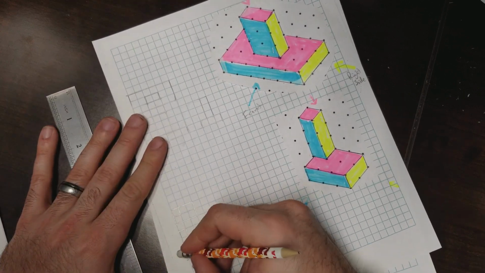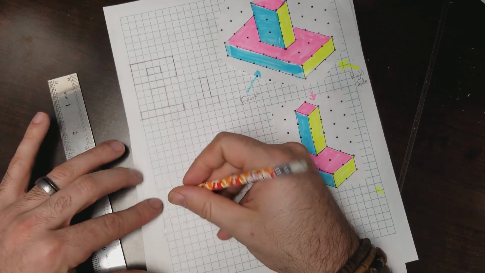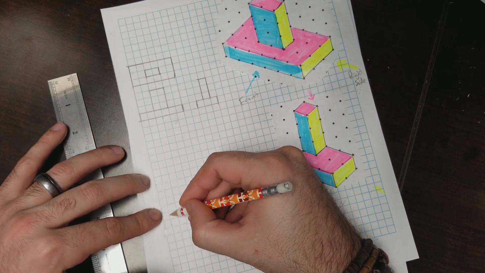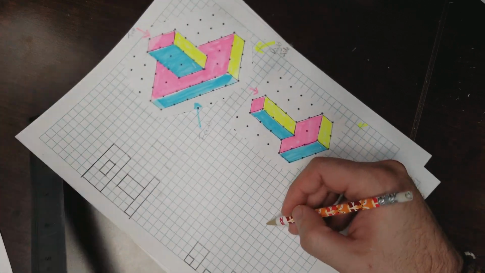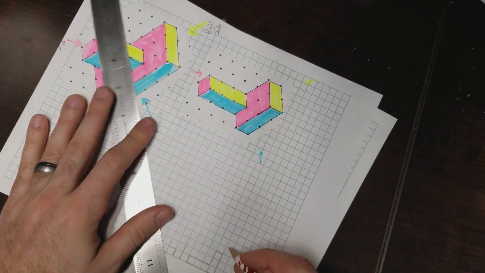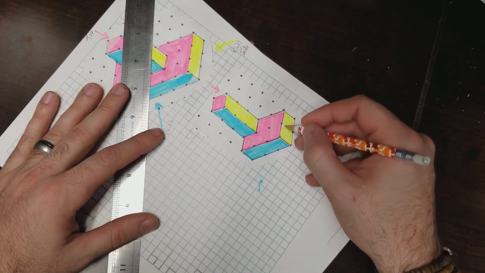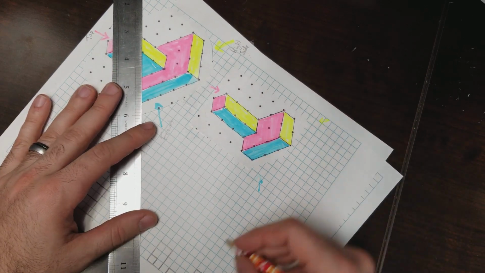Okay. Now if you look, this all lines up. That edge lines up with this edge. These end up with this edge. Okay. Now we're going to do our next side, which is going to be the right side, the yellow part.